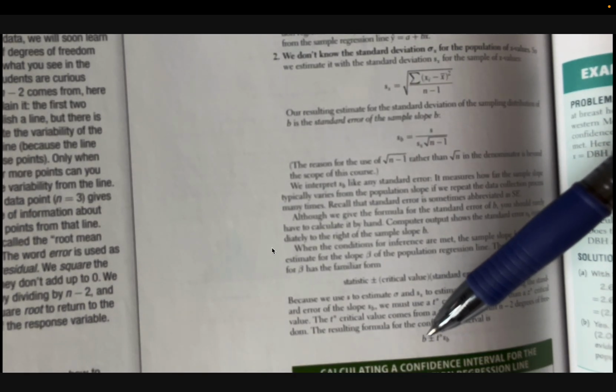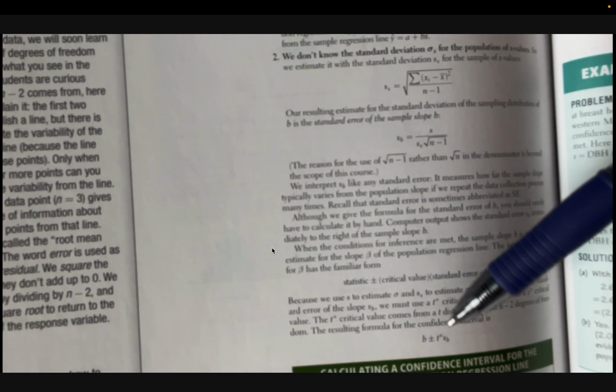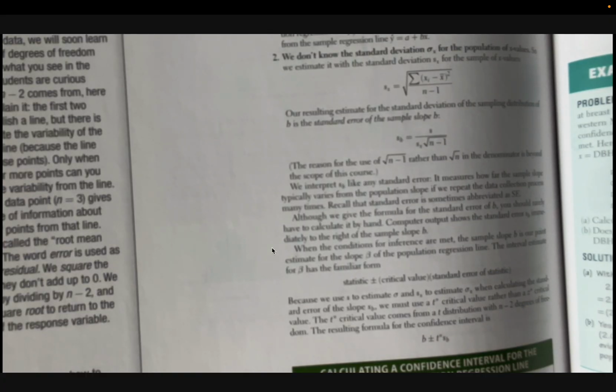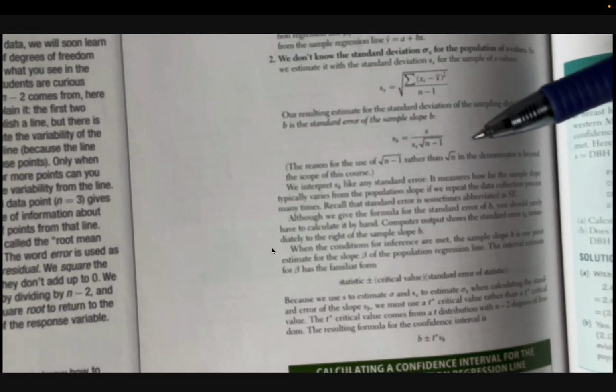So your formula, remember, it's the statistic plus or minus the critical value times the standard error of the statistic. So in this case, the statistic is B plus or minus the T star. The critical value is coming from T star. And the SB is this formula. Now, I have never seen a problem where they made you plug everything into the formula to calculate the SB. It's either in the computer output or you'll type the numbers into the calculator and you'll get the answer that way.